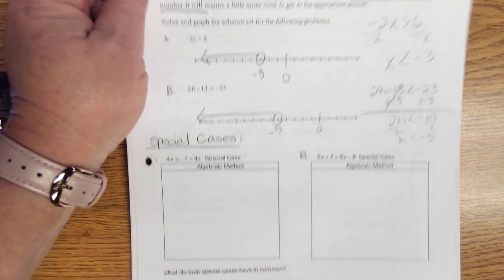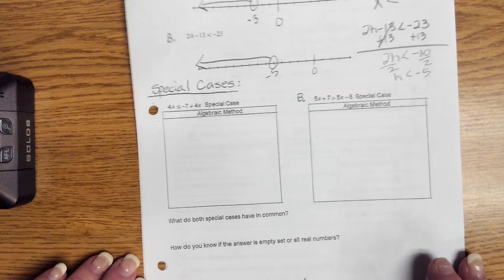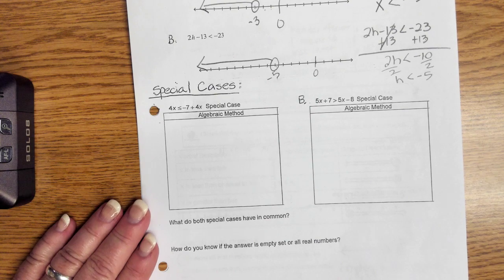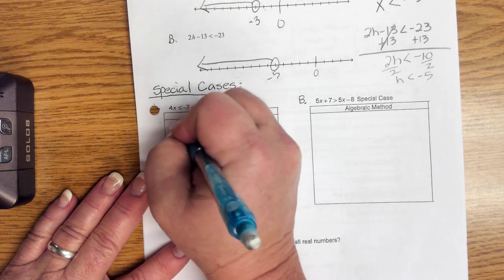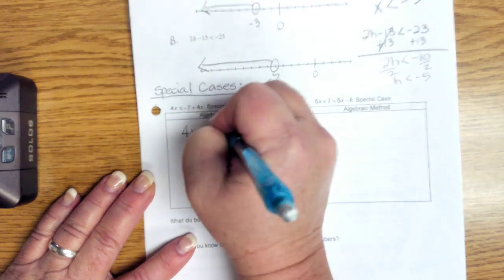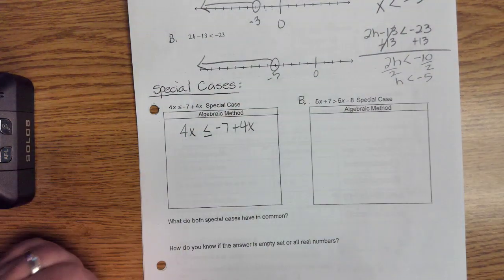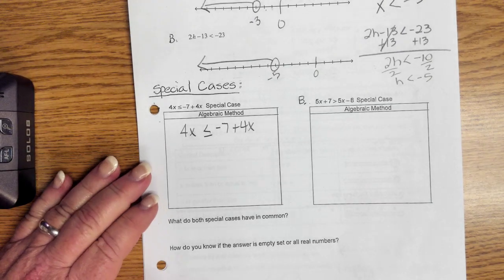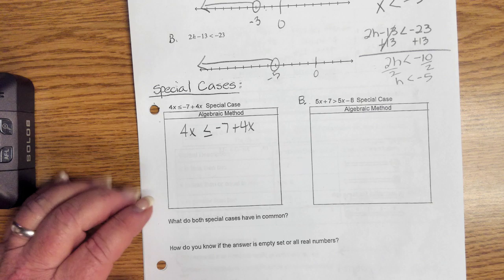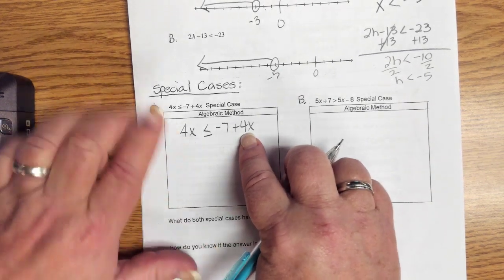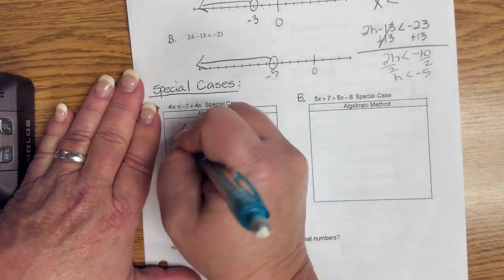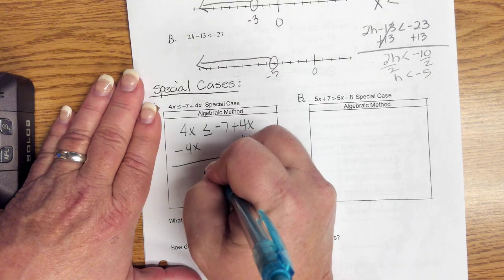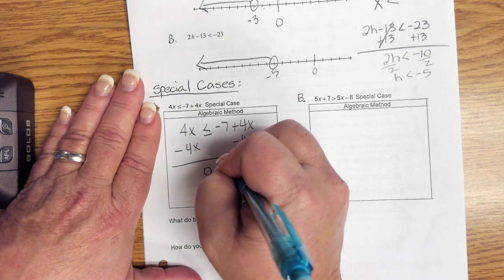Special cases. We always have to have special cases. All right. Algebraic method. We just dealt with this. I'm going to rewrite it: x is less than or equal to negative 7 plus 4x. Oh, I can see something's going to happen. What's going to happen? It's going to be no solution. Look at this. So when I subtract 4x from this side, subtract 4x from this side, I get 0 is less than or equal to negative 7.